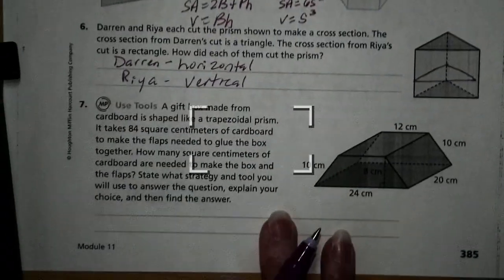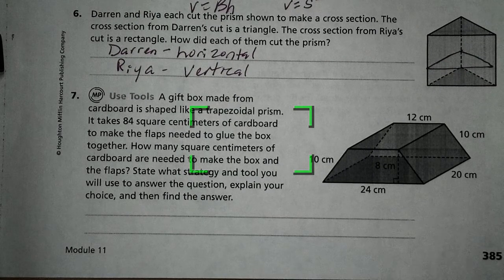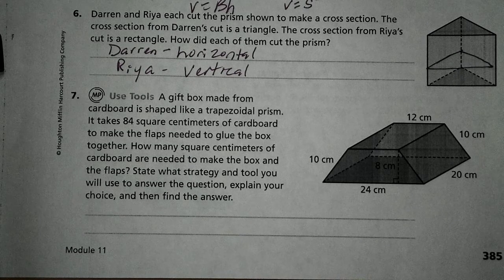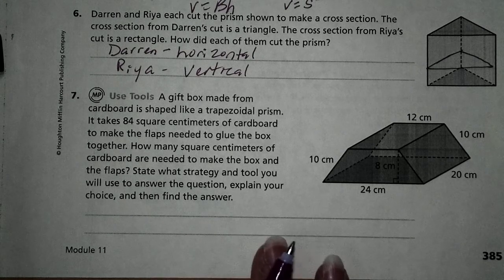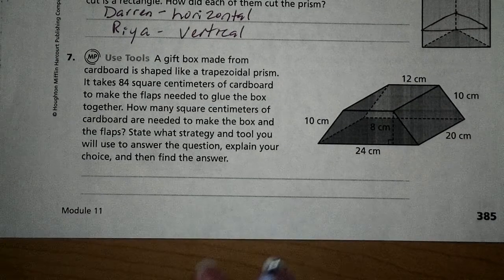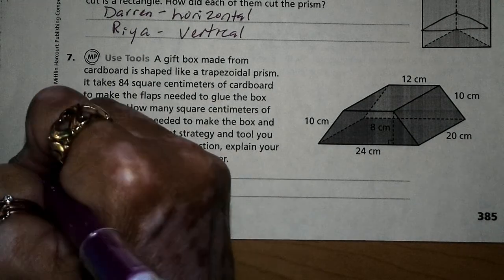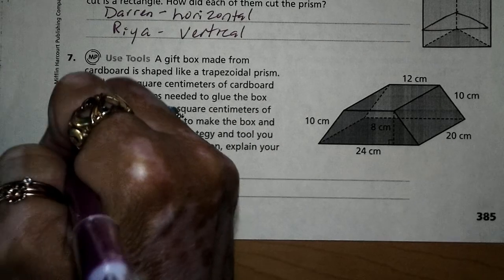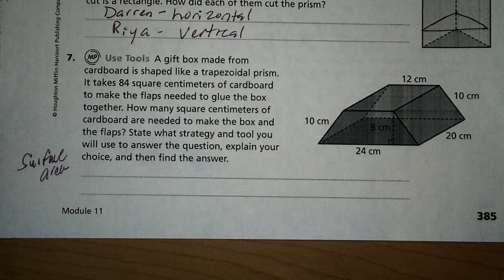All right, so number 7 says a gift box made from cardboard is shaped like a trapezoidal prism. It takes 84 square centimeters of cardboard to make the flaps needed to glue the box together. How many square centimeters of cardboard are needed to make the box and the flaps? State what strategy and tool you will use to answer the question. Explain your choice, then find the answer. All right, so we need to use surface area. So that is what we need.